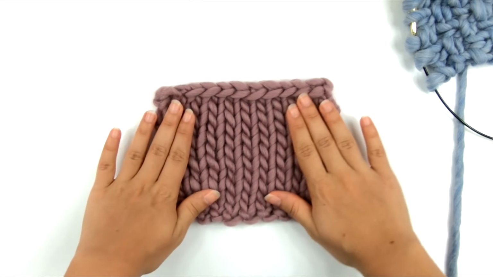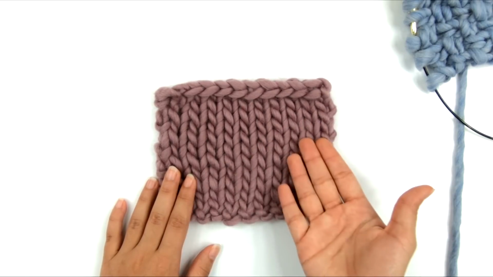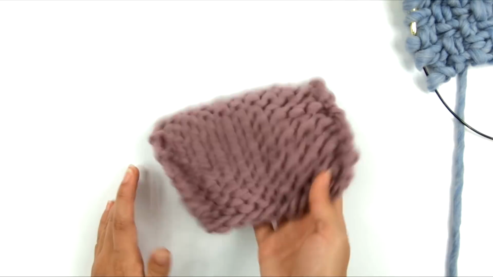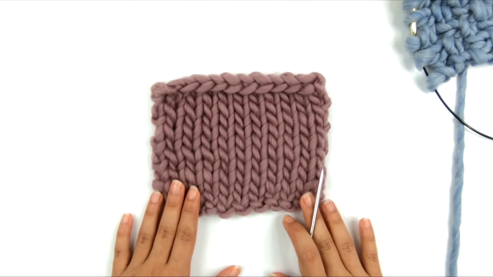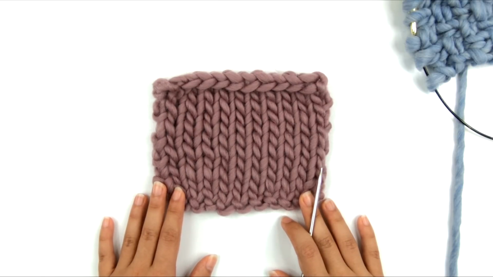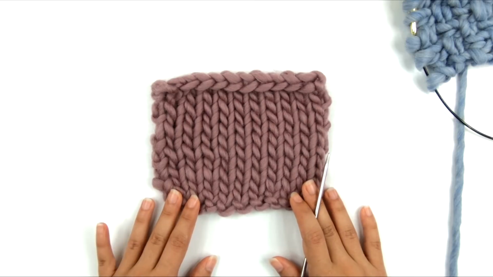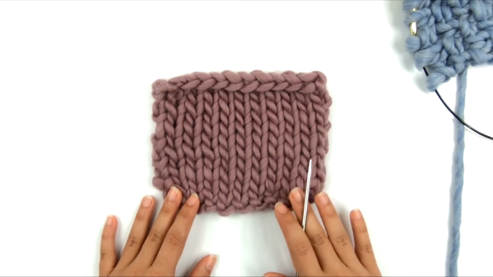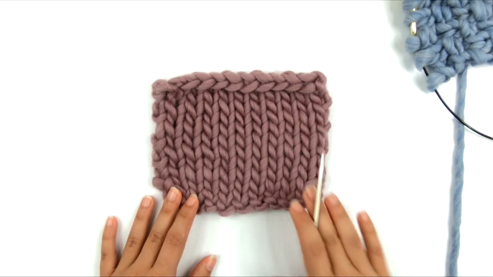So first let's look at the stockinette stitch, and this is the one with a knit side and a purl side. So here's the knit side and here is the purl side. And if you haven't watched my video yet on how to count your stitches, then you're going to need to go and watch that first, because what I explained in that video is essential to being able to count your rows. You need to know how to identify those stitches in the first place to know where your rows are and how many you have.